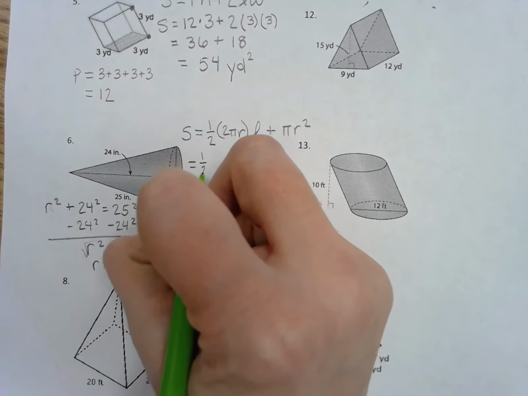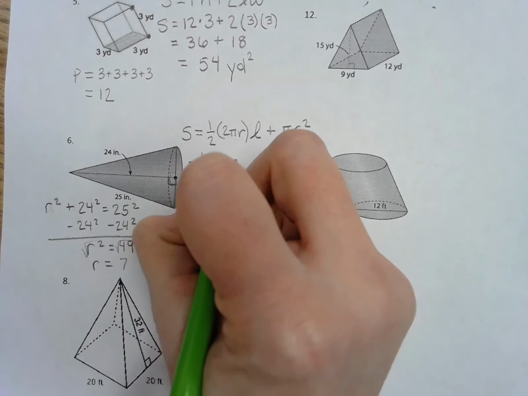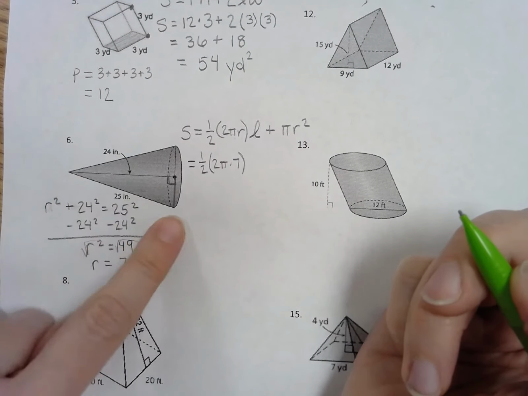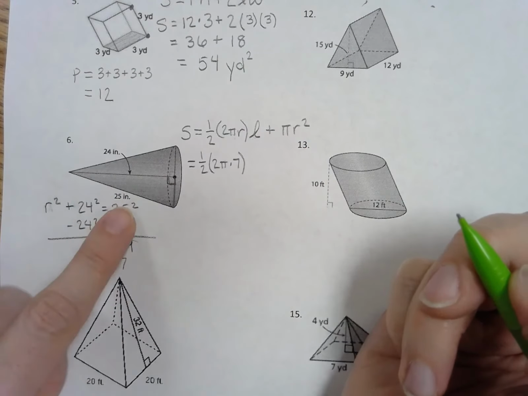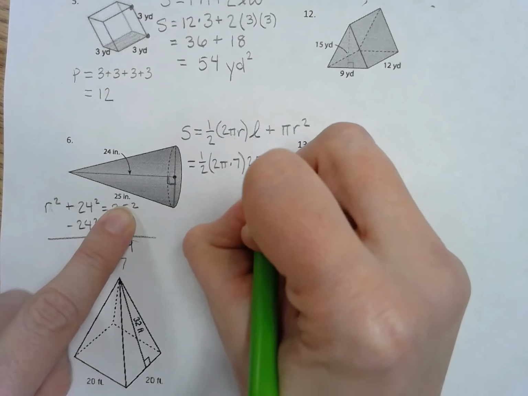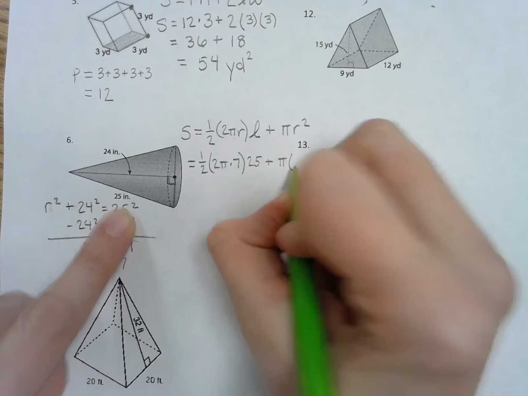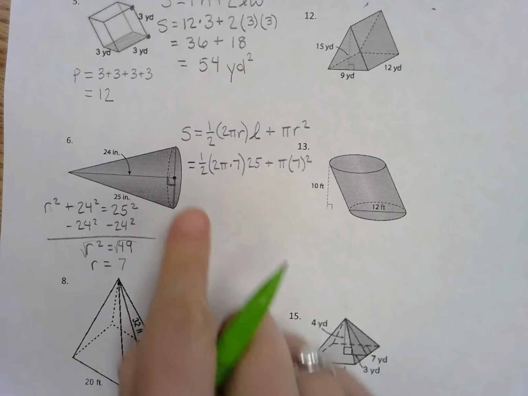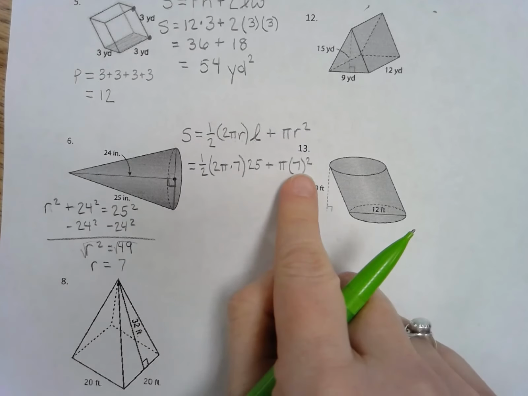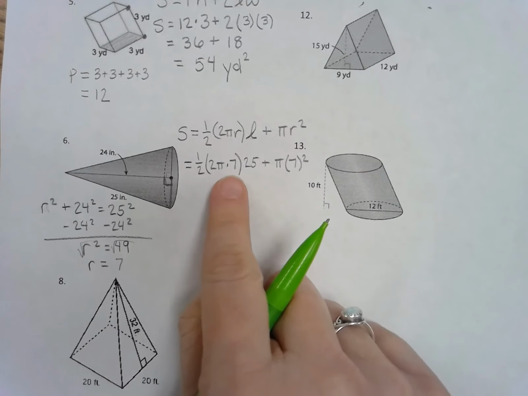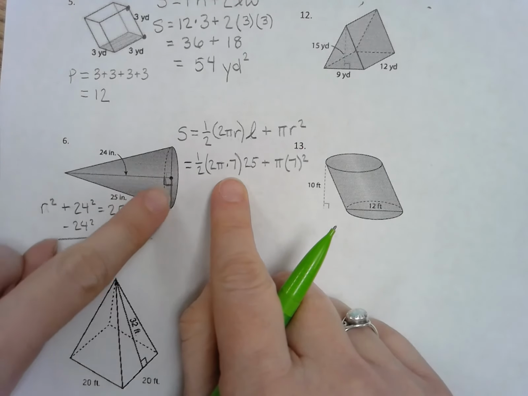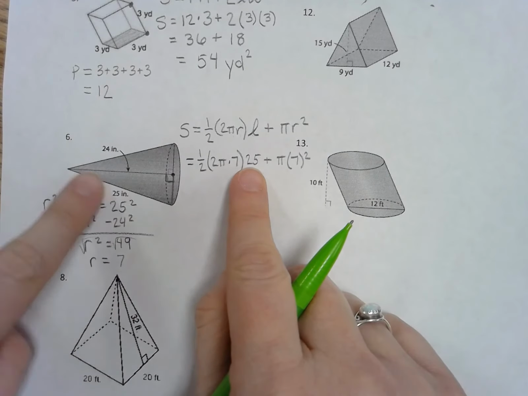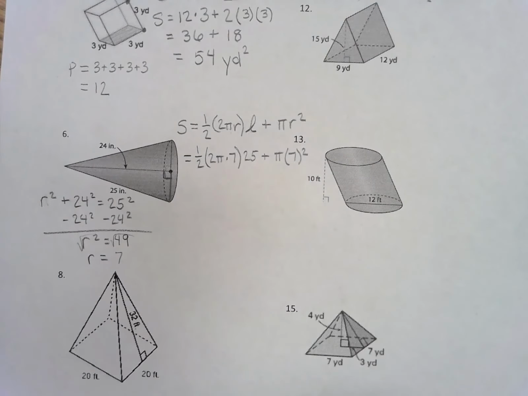So let's plug in our numbers. 1/2 times 2 pi, we just solved for 7 for our radius. The slant height for this cone is the height that goes down the slanted side, so that would be 25, plus we need pi r, we just solved for that 7, and then squared. Being very careful that each value you plug into the formula is the correct value that you need. The radius, we solved for that. That is from the center of the circle to the edge. Slant height, it's the height that goes down the slanted side. And then, of course, the radius again there.